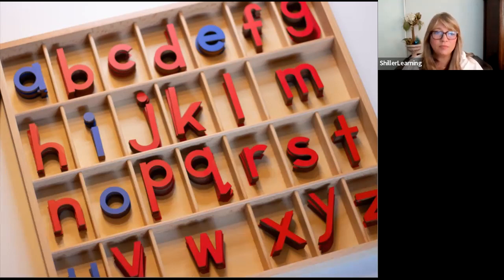Now, phonemic awareness, which is really phonics, is the fundamental understanding that letters represent sounds. Because this is so important, we teach the sounds the letters make first rather than the letter names.